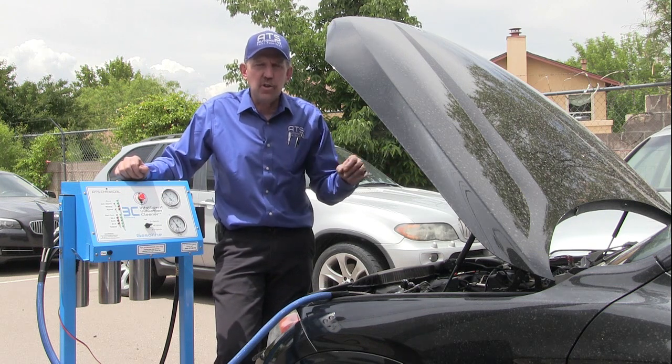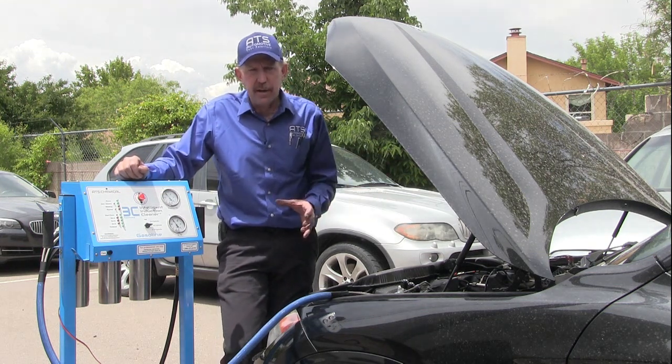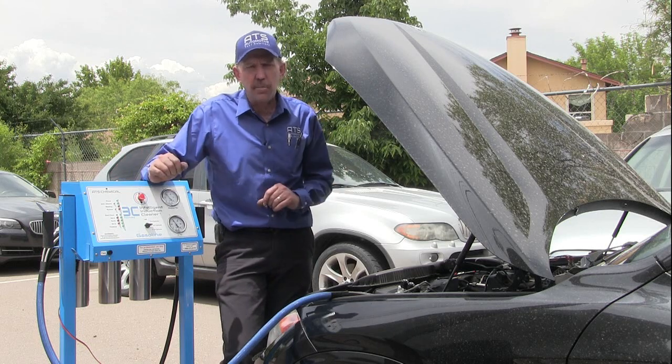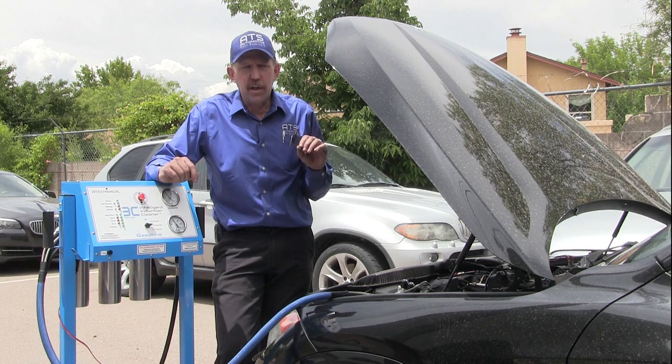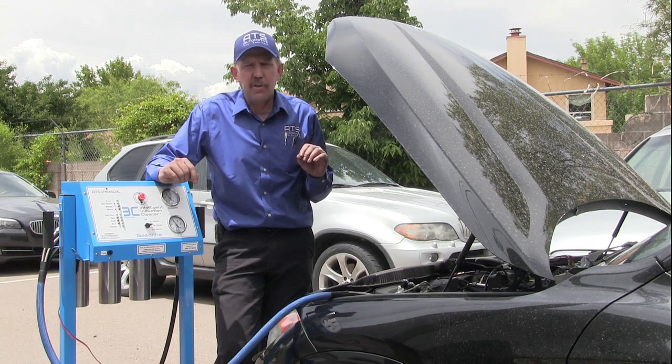Go ahead and kill the engine, and now we're going to remove the apparatus from the engine and we're going to put the engine back together. But you're not done yet. You're going to need to clear the codes and we're going to need to drive the car.